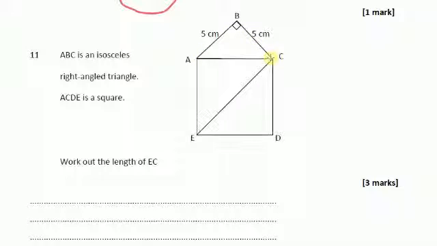Here, number 11, ABC is an isosceles right-angled triangle, and ACDE is a square. Work out the length of EC, which is the diagonal of the square there. So let's have a look. We've got 5 there and 5 there in triangle ABC.